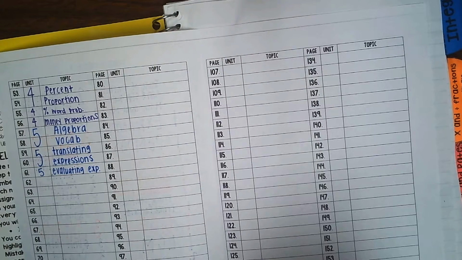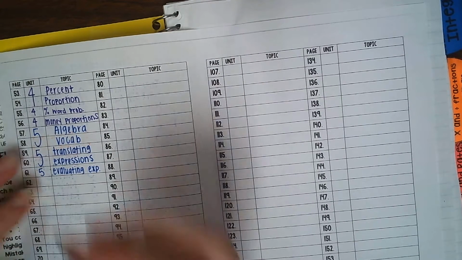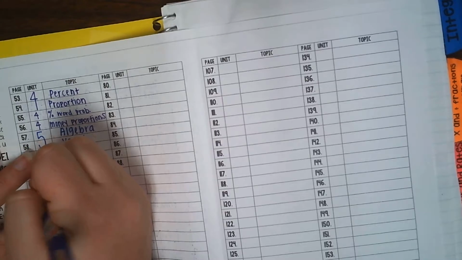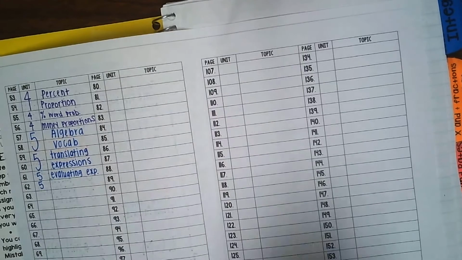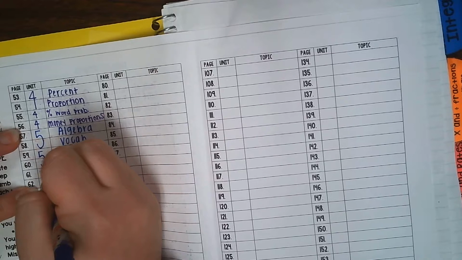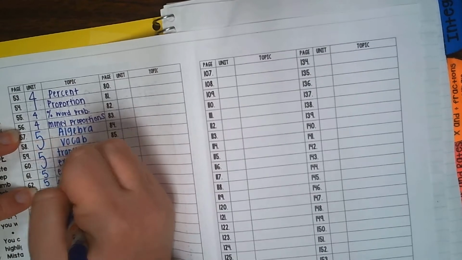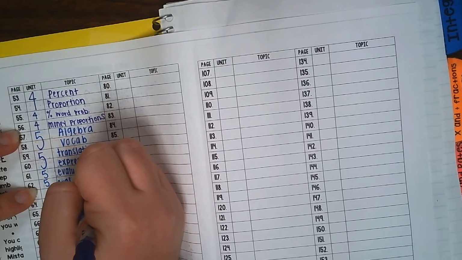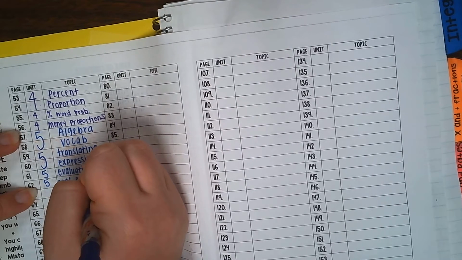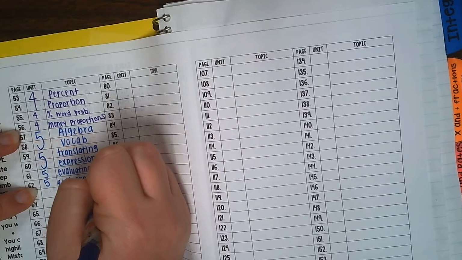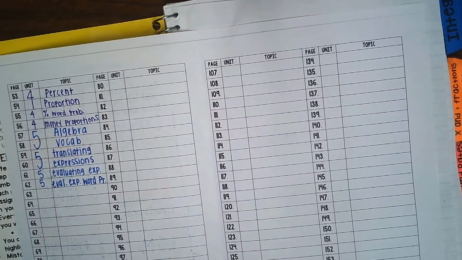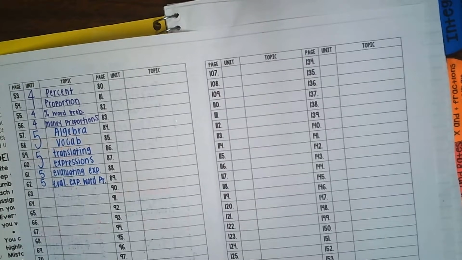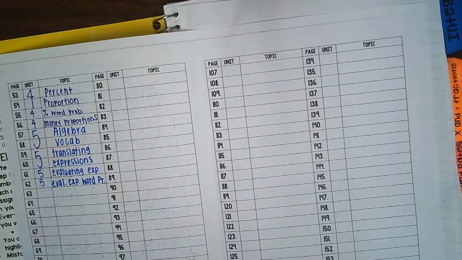Okay, today we're on page 62. It's just one page. It's unit number 5. And we are evaluating expressions, and we're looking at word problems. So a lot of abbreviations. Evaluating expressions, word problems.